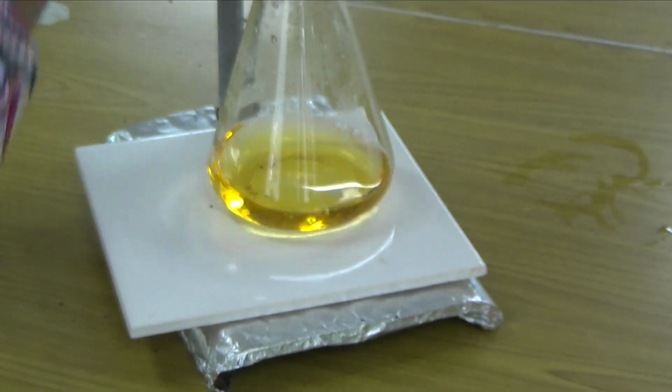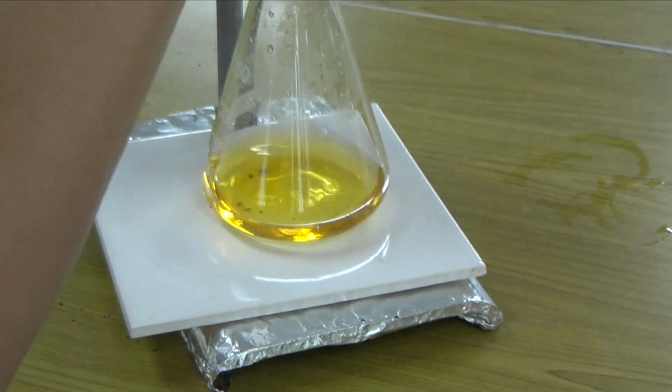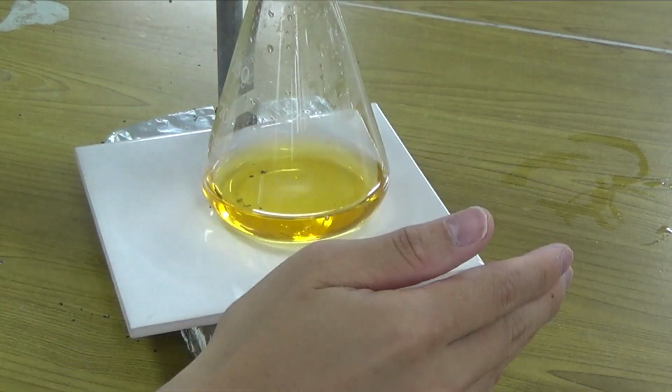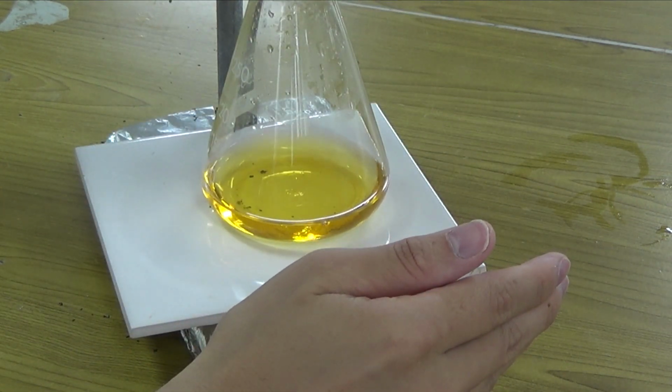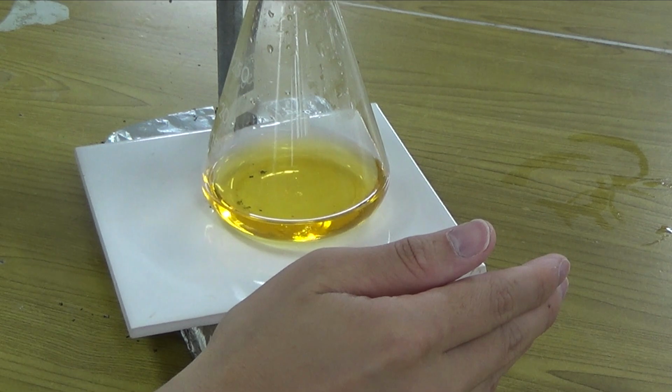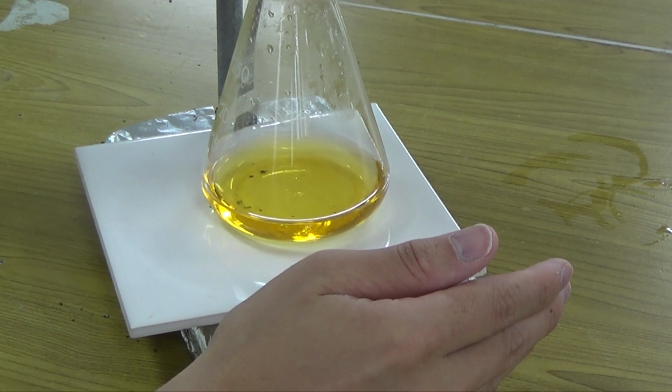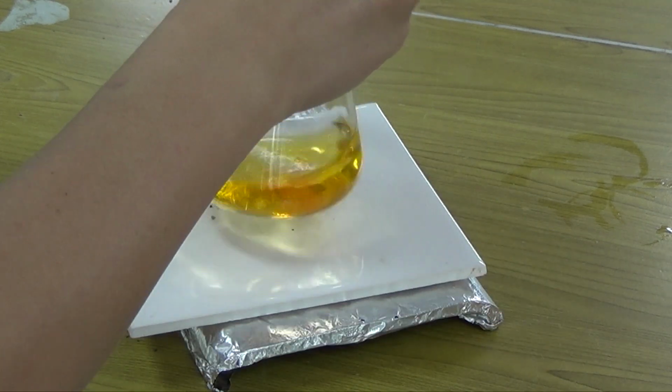Now I'm going to do drop by drop. We need to be very careful here because I'm very, very close to the endpoint, so I cannot overshoot this. Otherwise, I'll be wasting my time. I need to go slow and get it right. Okay, hang on, not yet. Yep, so that is drop by drop.